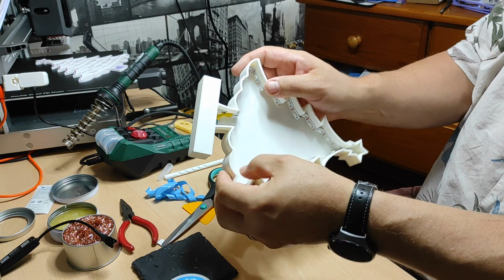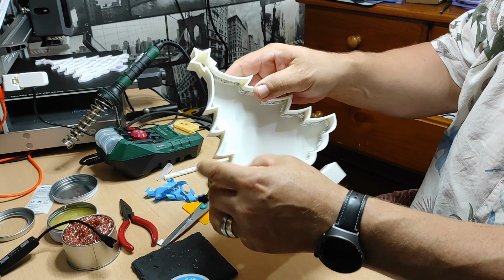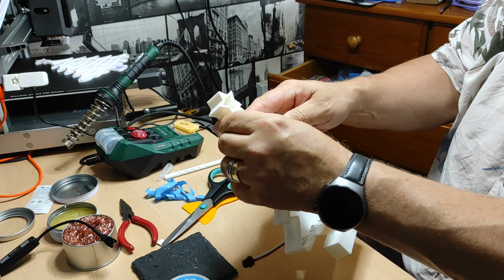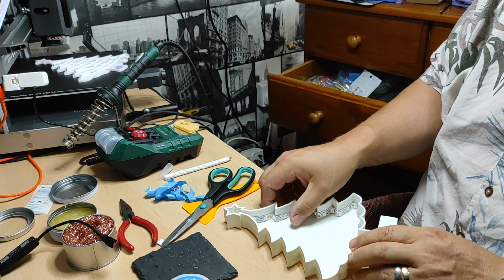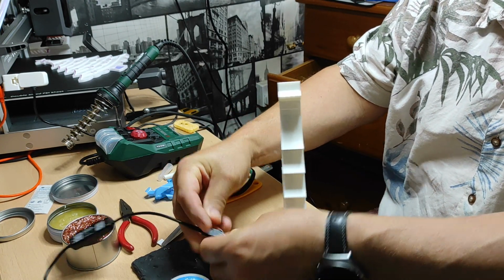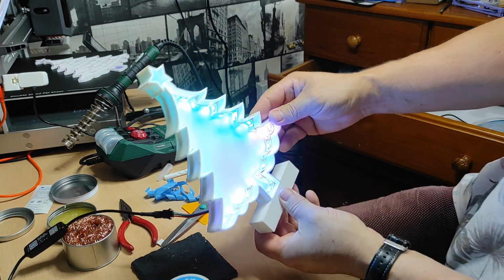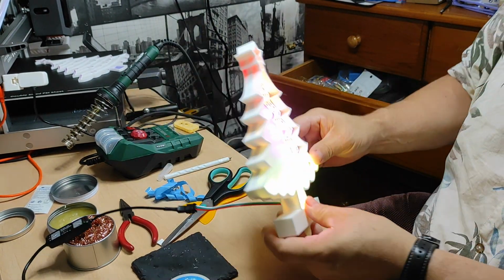At least we know we've got LEDs now all round, all nice and tight, like so. We'll try that again and see what it looks like. So we've got the lights working fine now.